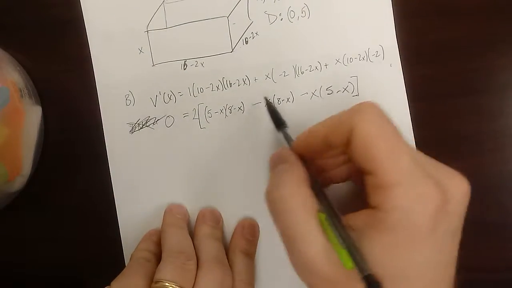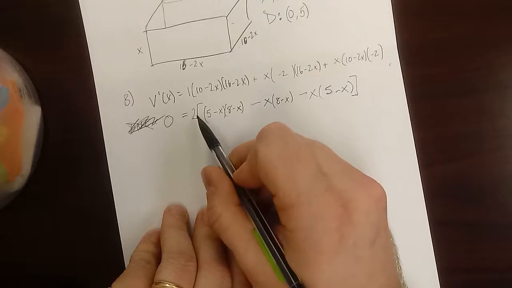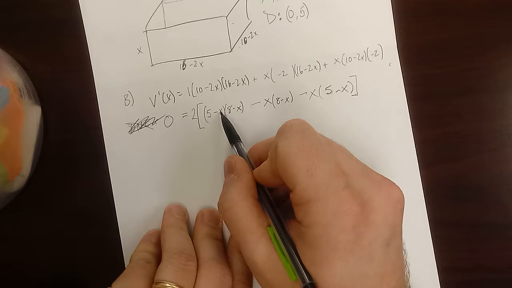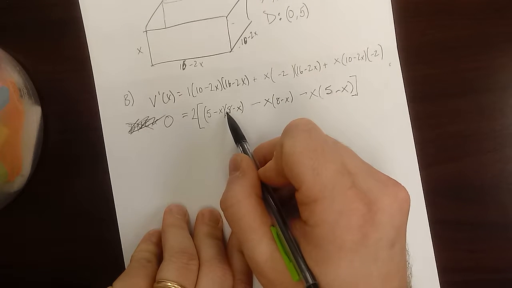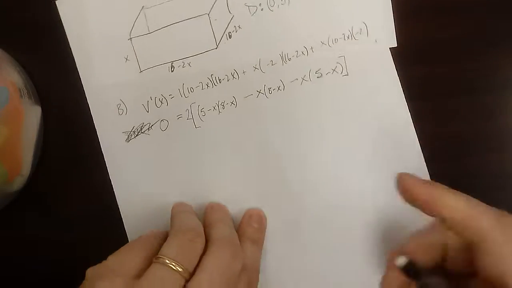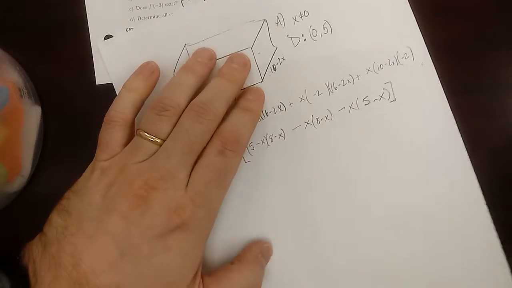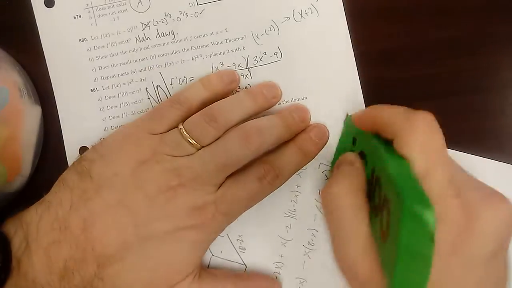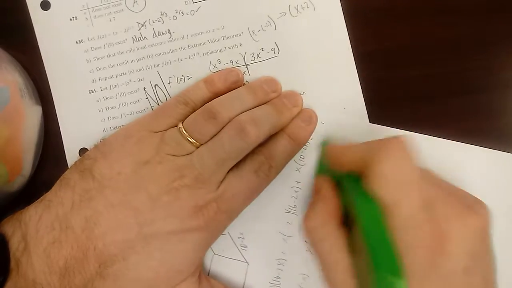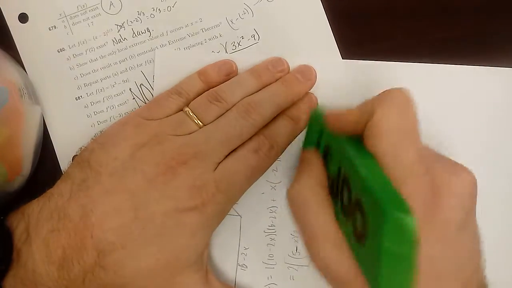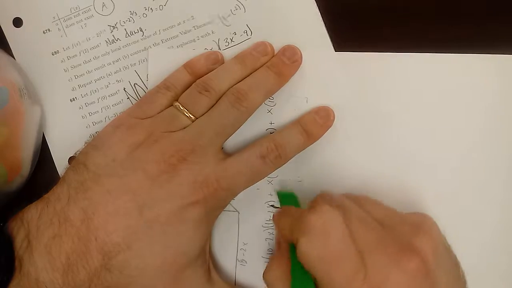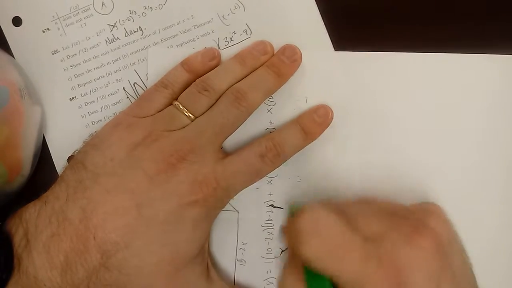So if I were to redistribute this 2, this says 2 times that. I'm done using the 2. It doesn't then distribute to that one. If I wasn't 31 minutes into this, I would restart the video.